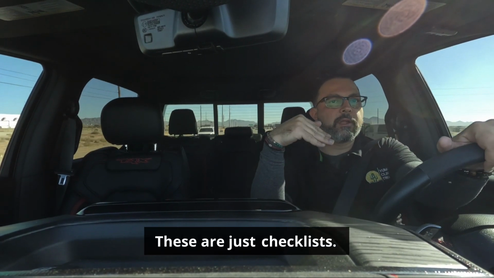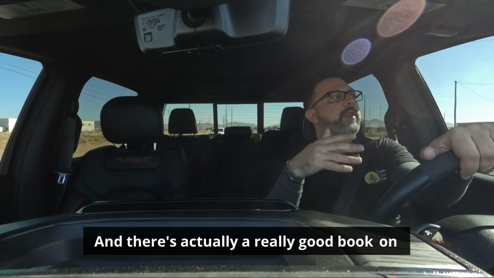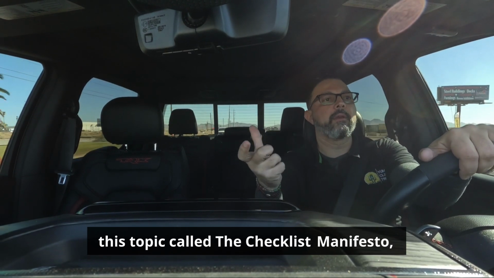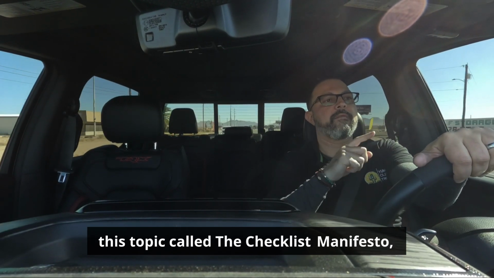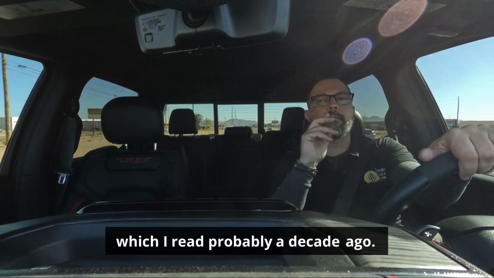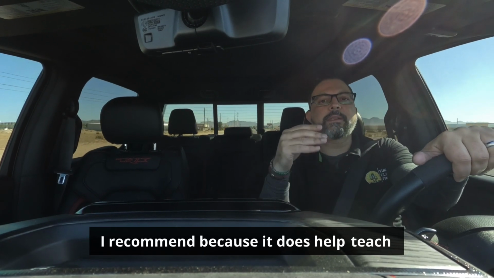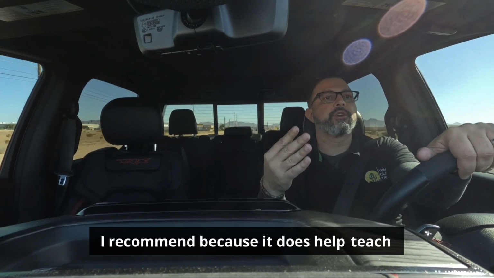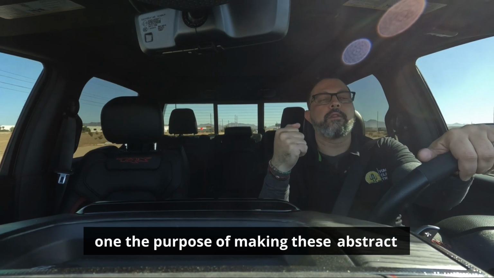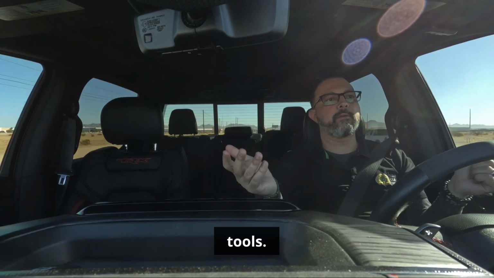These are just checklists. And there's actually a really good book on this topic called The Checklist Manifesto, which I read probably a decade ago. I recommend it, because it does help teach one the purpose of making these abstract tools.